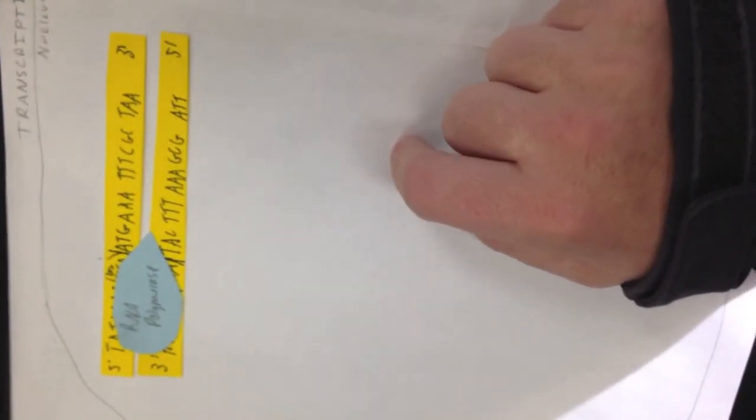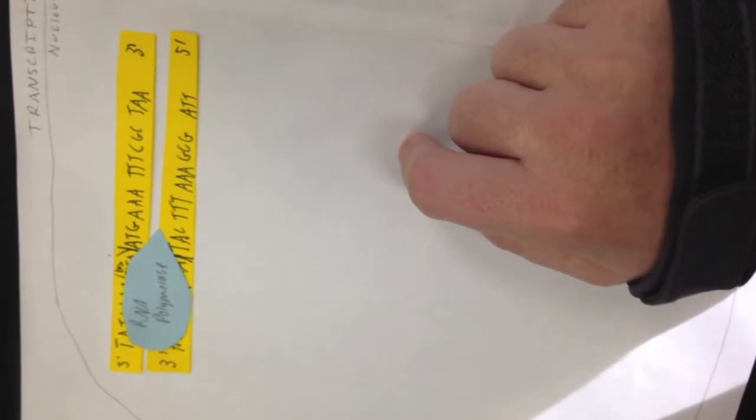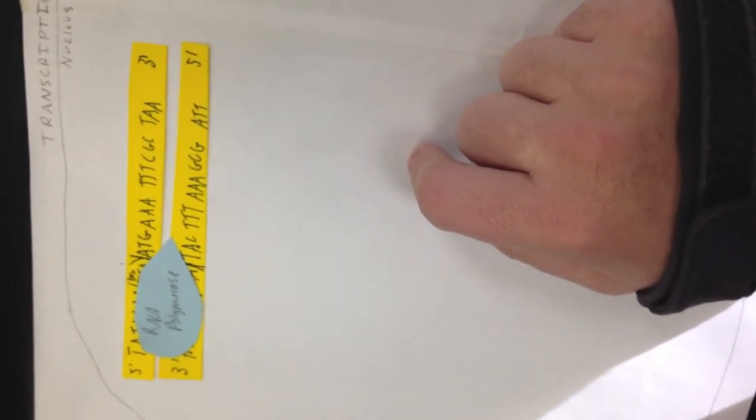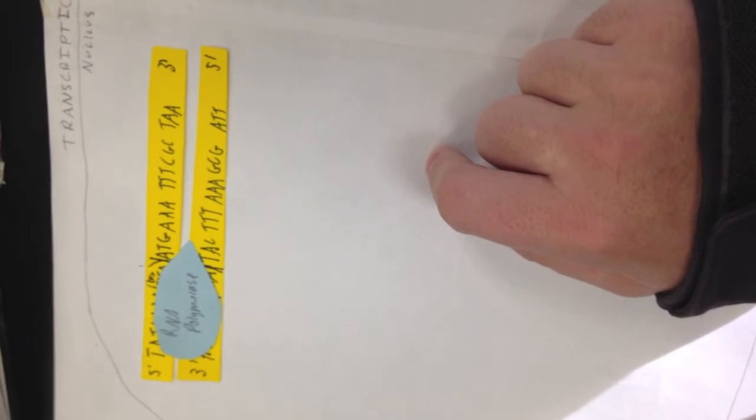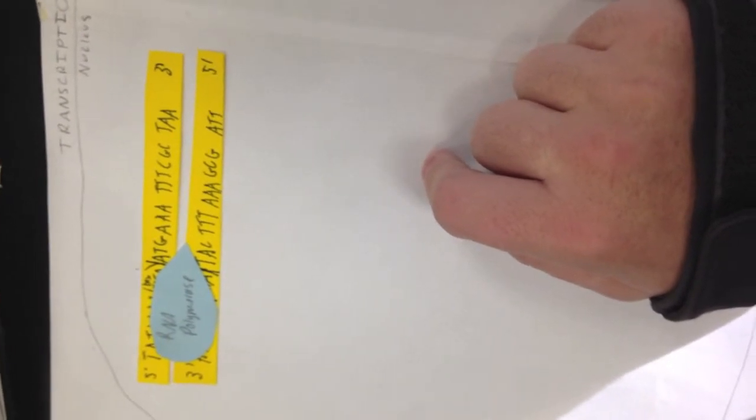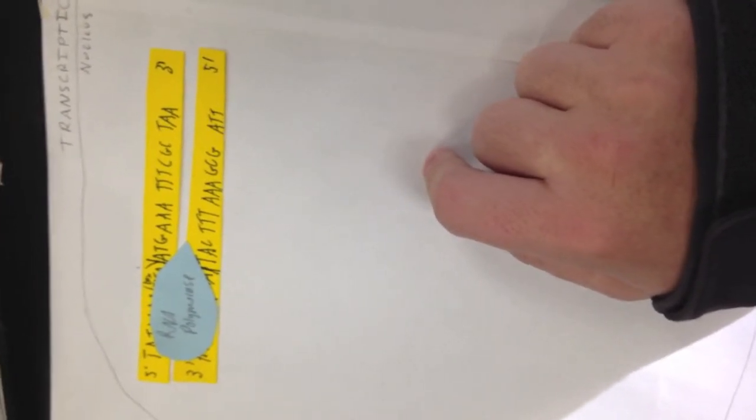So the next step in the transcription process is initiation, in which the RNA polymerase binds to a promoter and the DNA strands unwind. This allows the RNA synthesis to start on the template strand. So this is the process of initiation.